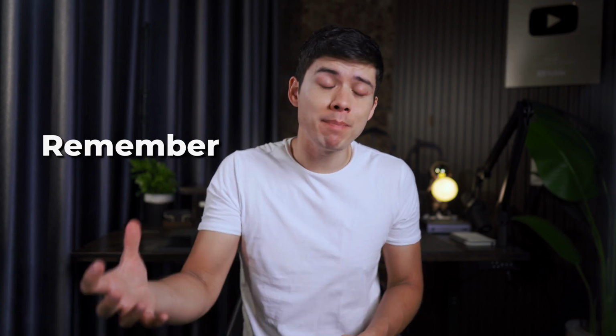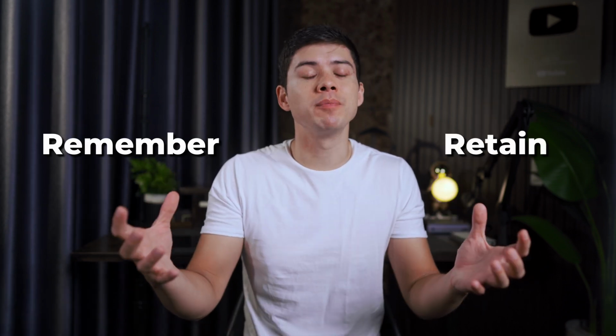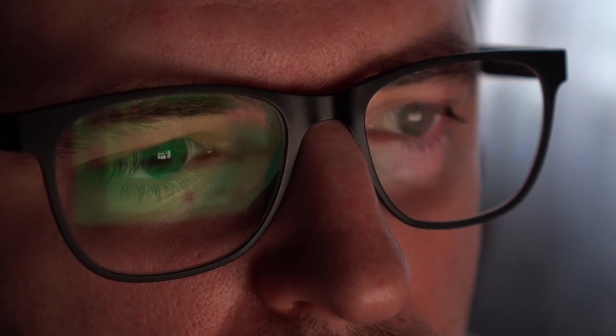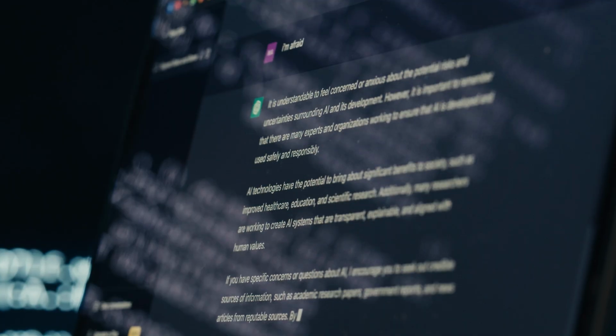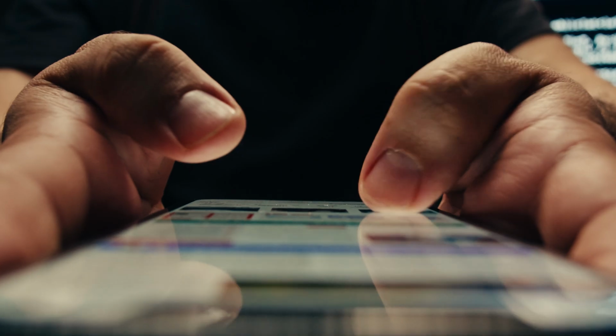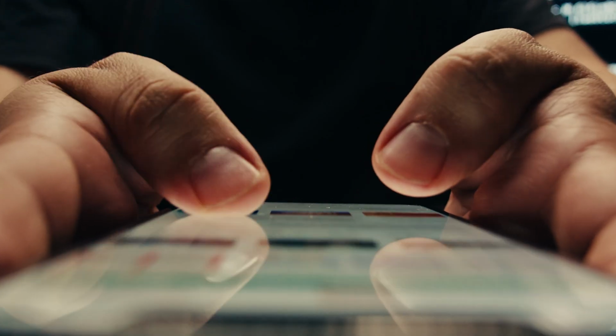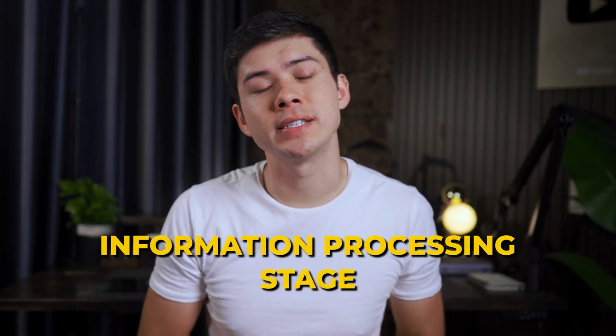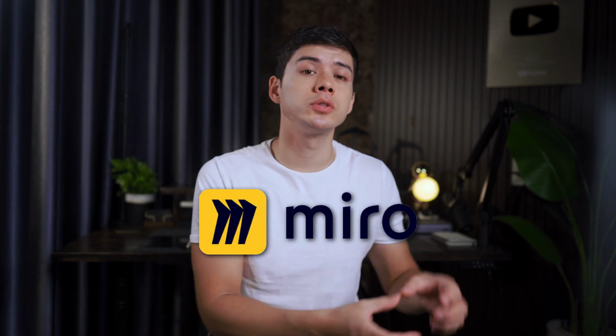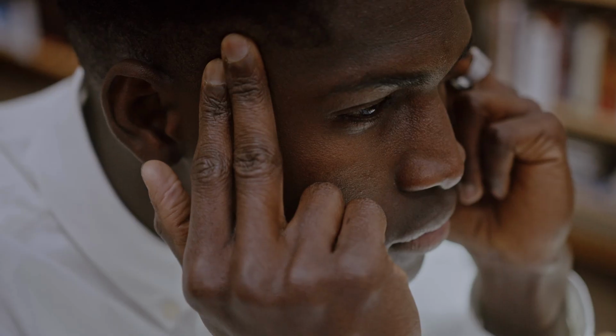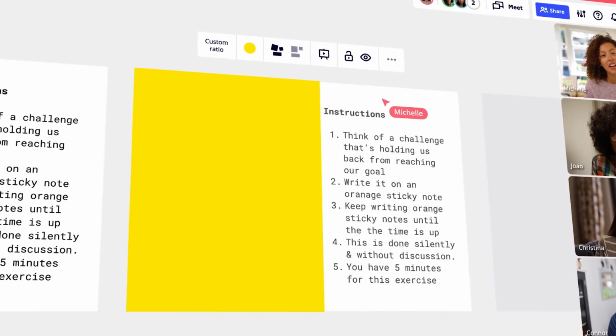When it comes to speed learning, there are two main components that are required to actually remember and retain information in your long-term memory. There's the information capture stage where you actually find the information, and we're going to be using ChatGPT to significantly accelerate this process. And the second stage is the information processing stage, and we're going to be using Miro to improve the speed in which you can actually remember the information and move it from your short-term to your long-term memory.